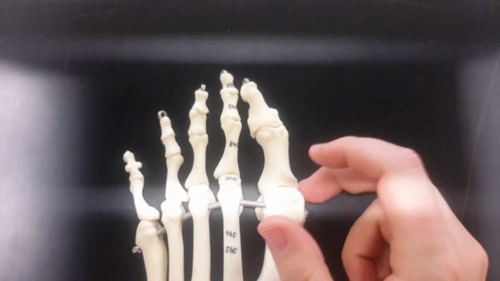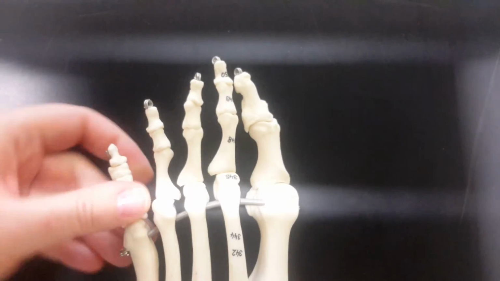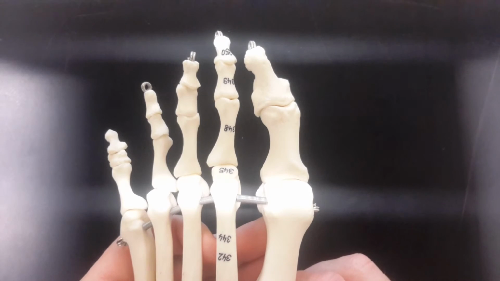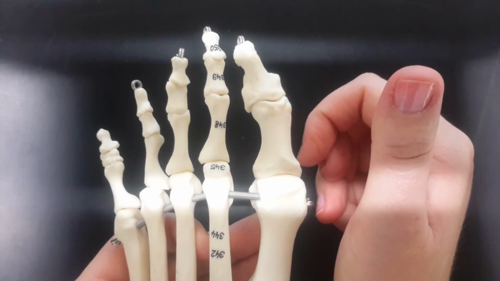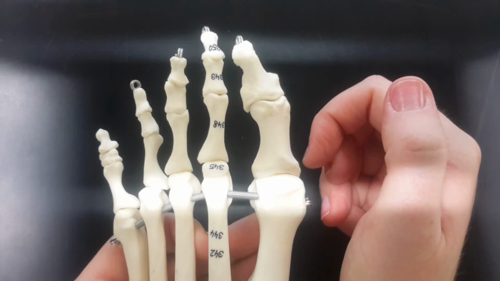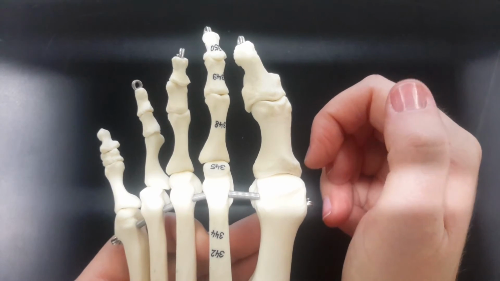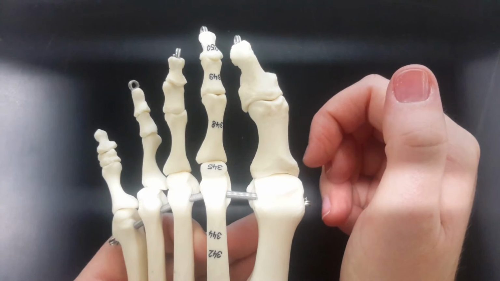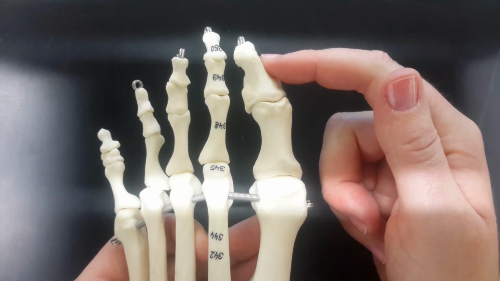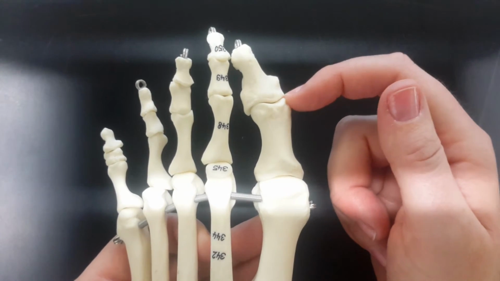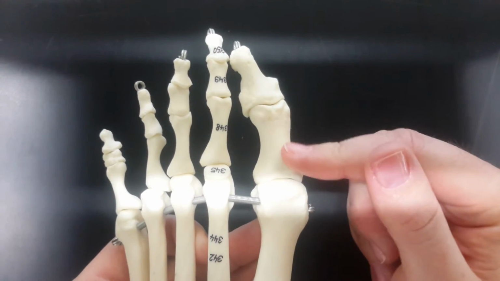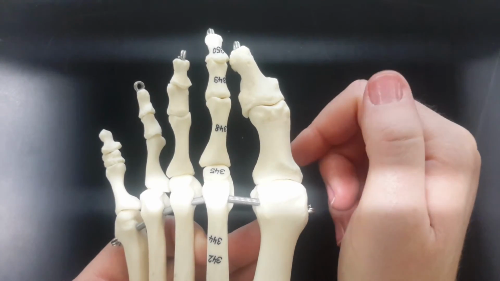Now, if we're looking at the phalanges for the toe, what does the big toe have in common with the thumb? There's only 2 what? There's 2 phalanges. Which phalanges? Proximal, distal. So it's missing the intermediate or middle phalange. So the big toe is the same situation as our thumb.